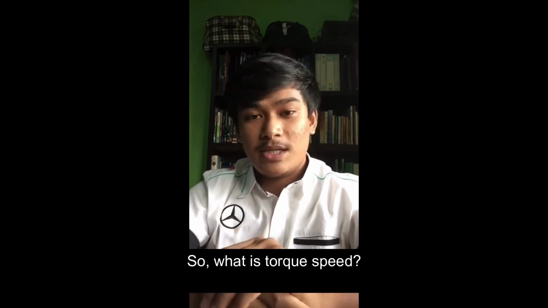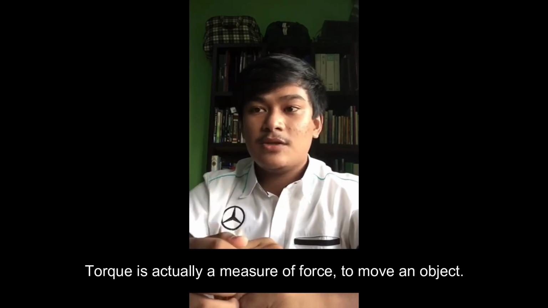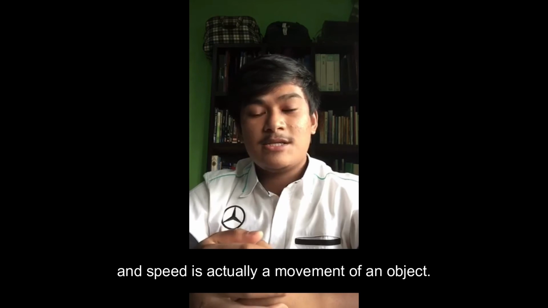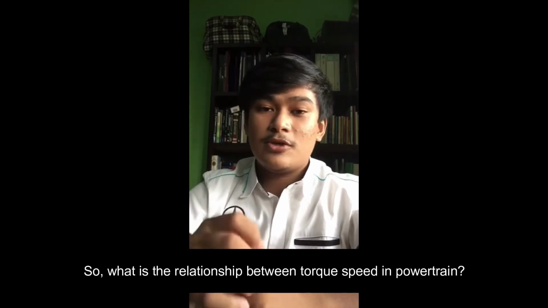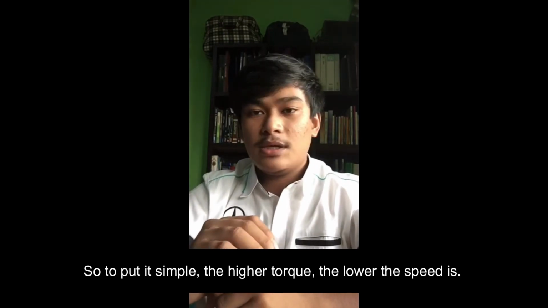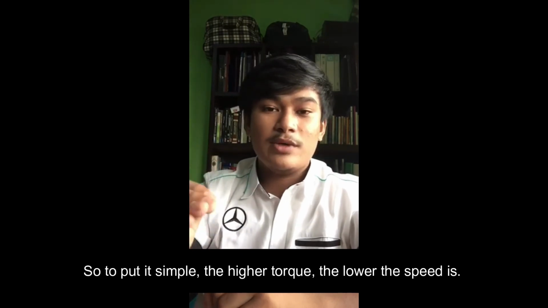I'm going to explain about torque, speed and power. So what is torque and speed? Torque is actually a measure of force to move an object, and speed is actually the movement of an object. So what is the relationship between torque and speed in powertrain? To put it simply, the higher the torque, the lower the speed is.